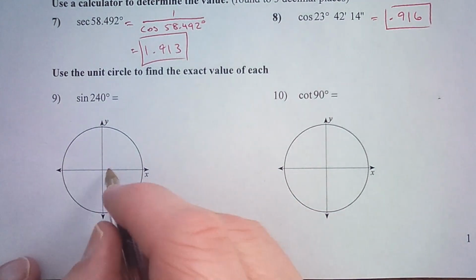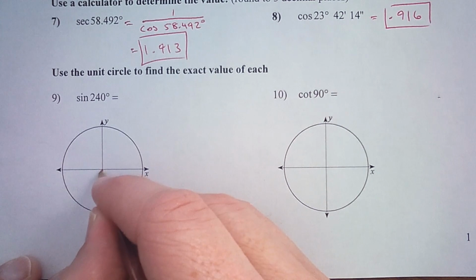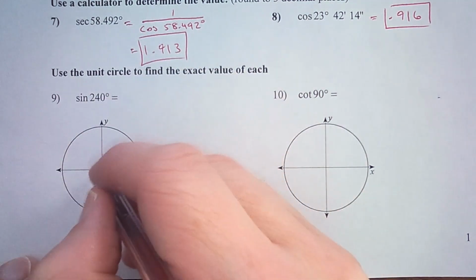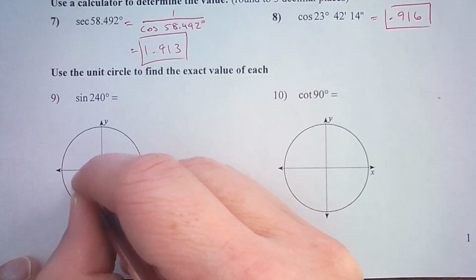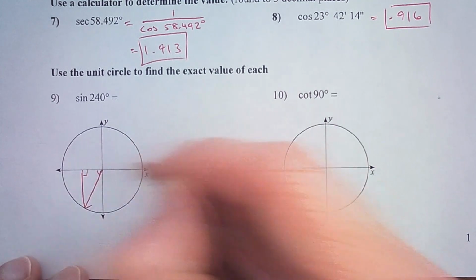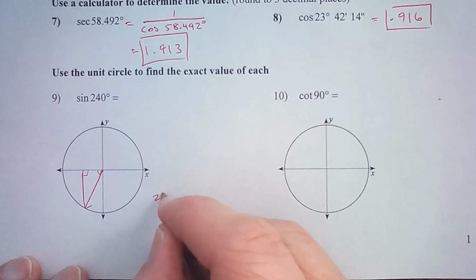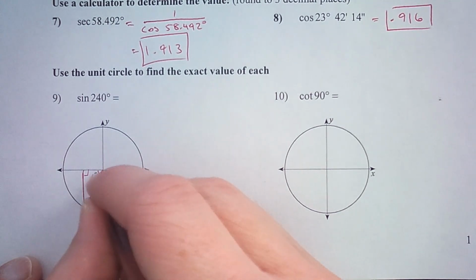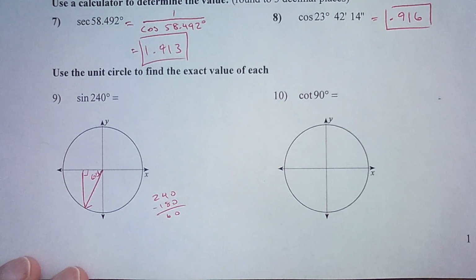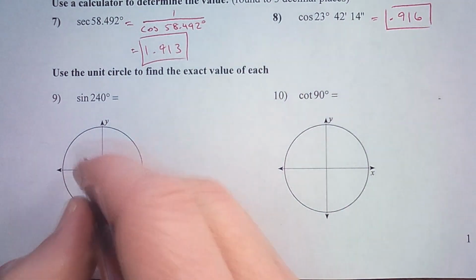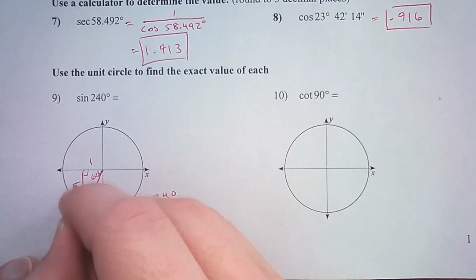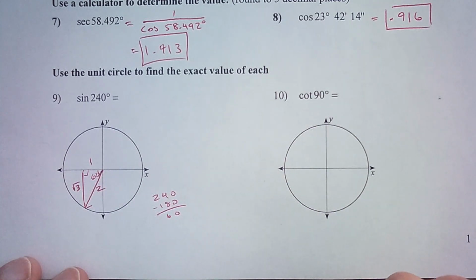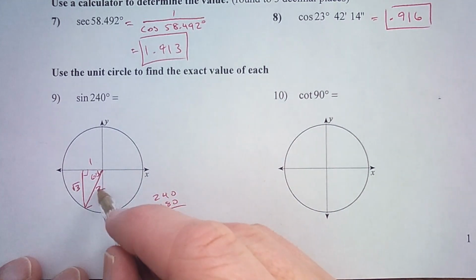Sine 240 degrees. 240 is 30 degrees short of 270, so it's right there. And I'll make a right triangle out of it, and we use this reference angle. Okay, so 240 minus 180 is 60, so I have a 60 degree reference angle here. In a 30, 60, 90 triangle, it's 1, 2, square root of 3. 1 is the shortest, 2 is the longest, and that's the hypotenuse.